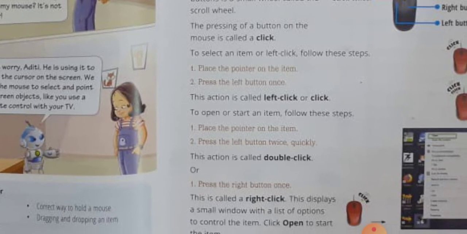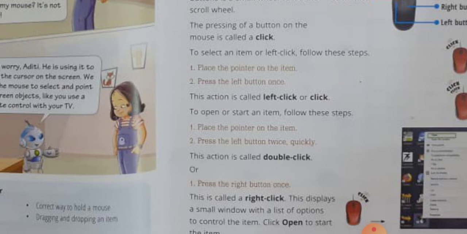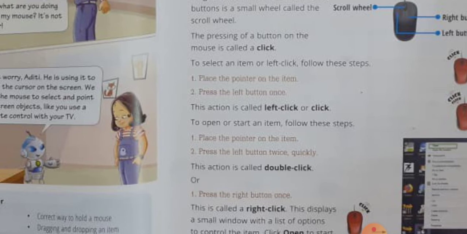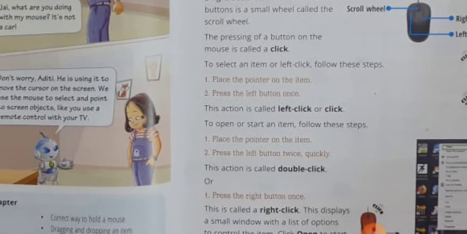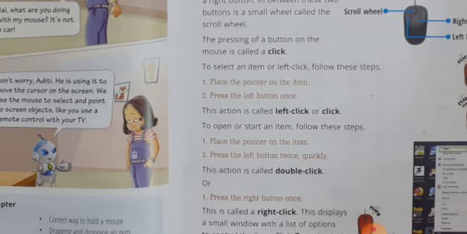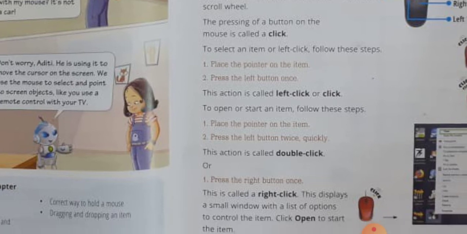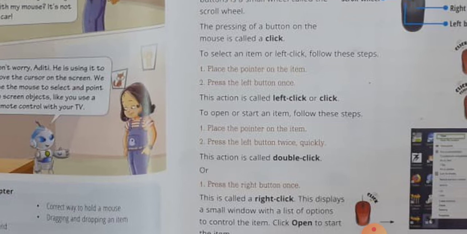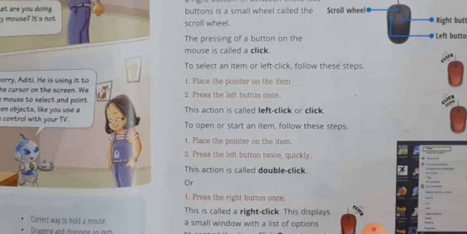And our next step is press the left button once, means one time you will press the left button. This action is called left click or click.